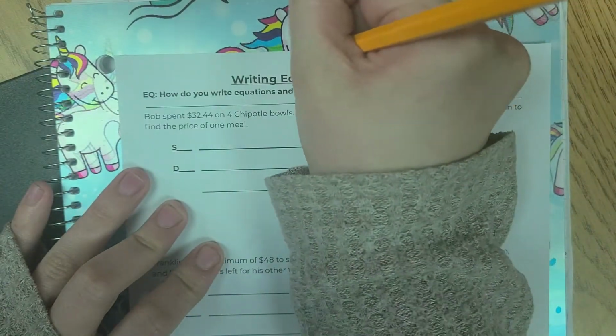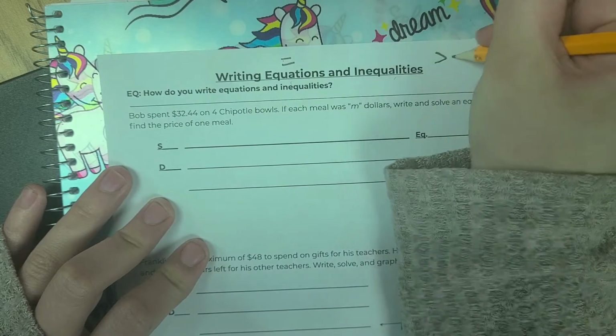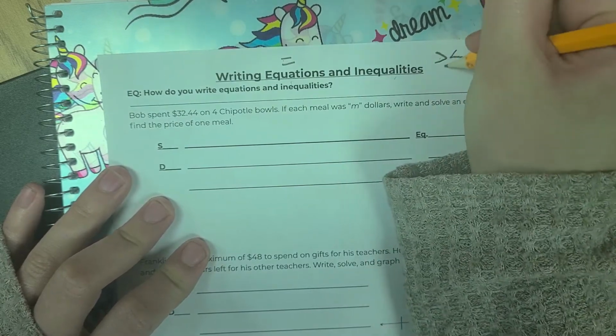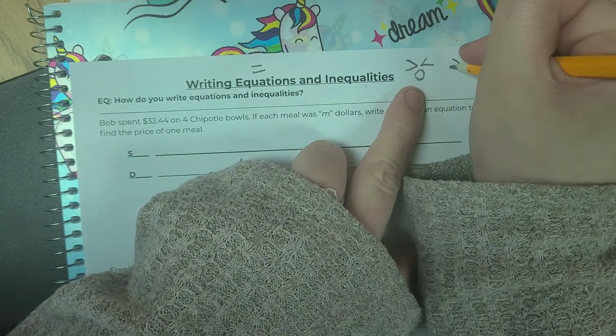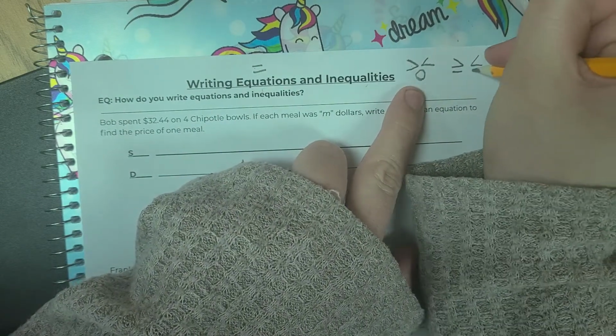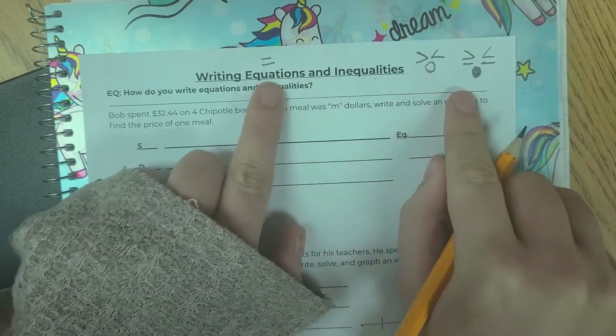Now, the important thing to remember is equations have an equal sign, and inequalities have our less than and our greater than, and those are both graphed with an open circle. Then our greater than or equal to and our less than or equal to are both graphed with a closed circle. So those are a couple little hints right there.